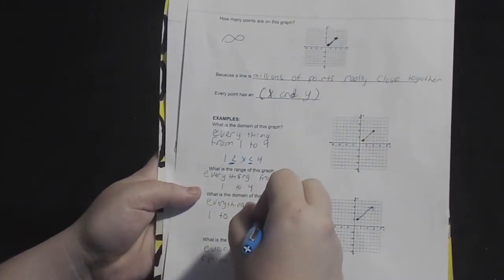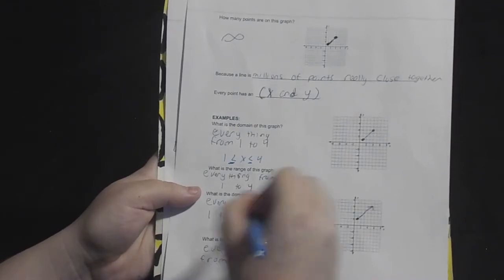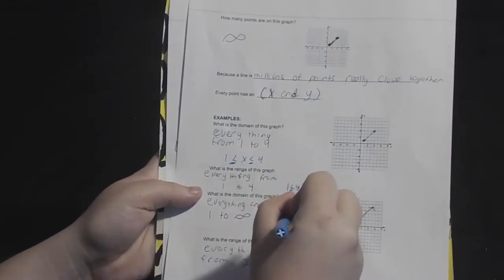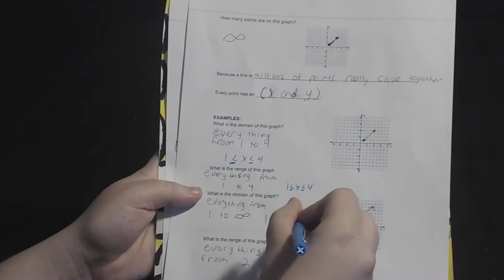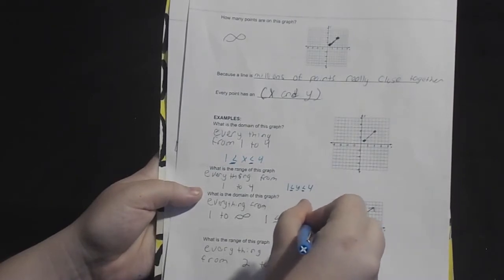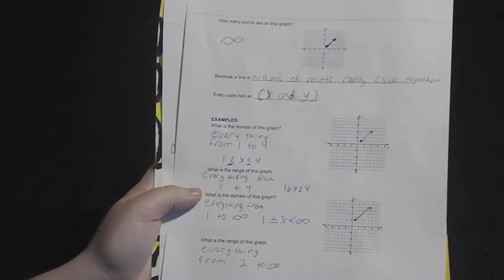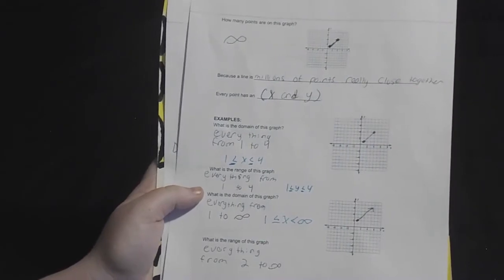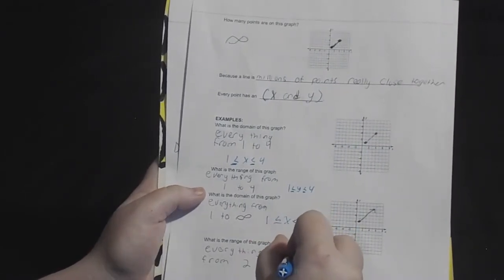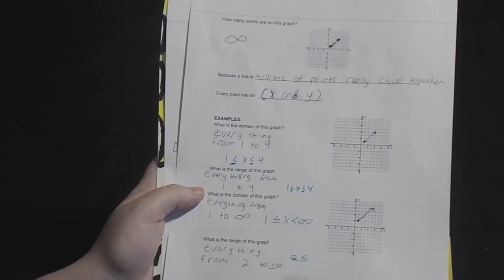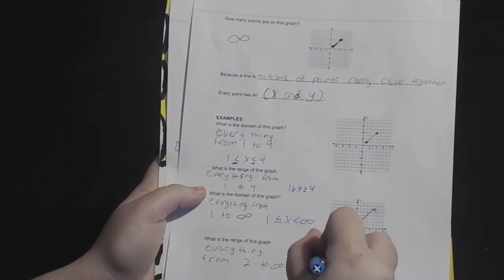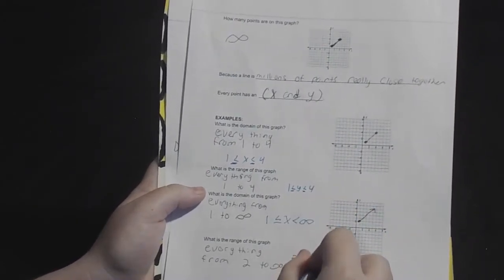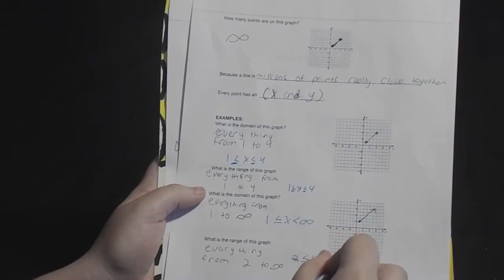Here, if I want to say everything from 1, and include 1, it's domain, I'm putting an X. To infinity, you cannot include infinity, so you don't put an equal sign. And finally, everything from 2, you include 2, so it gets the equal sign. It's range, so it's a Y. To infinity, infinities don't get the equal signs. And that's all of the domain and ranges in interval/inequality notation.